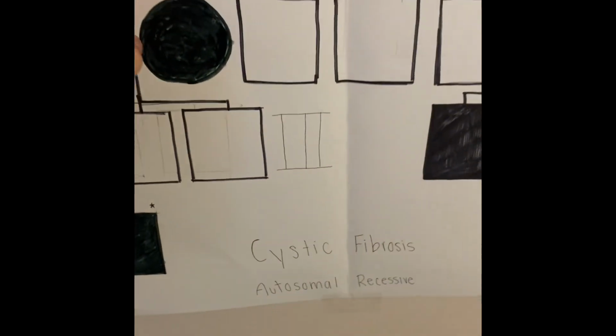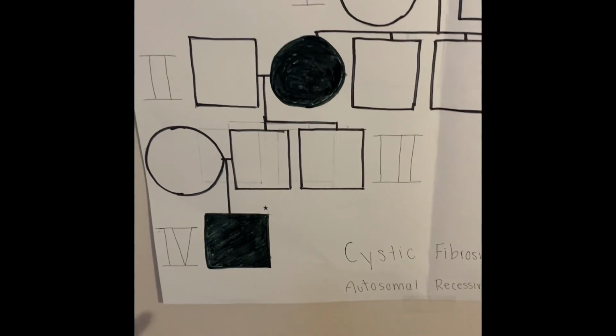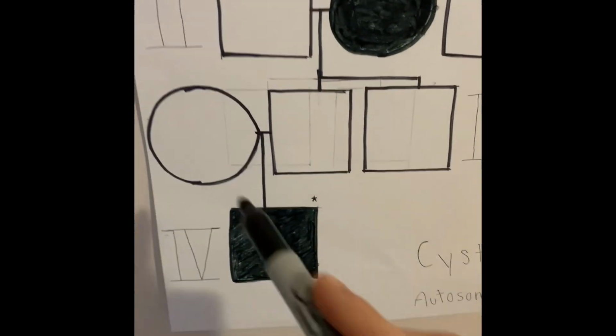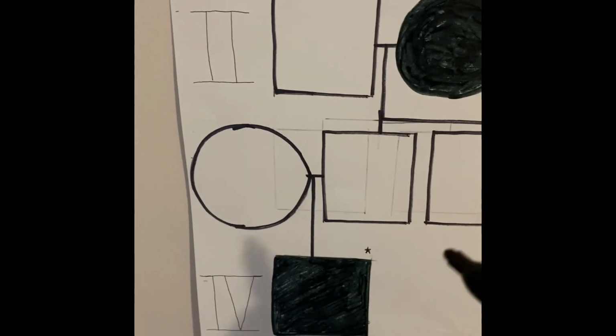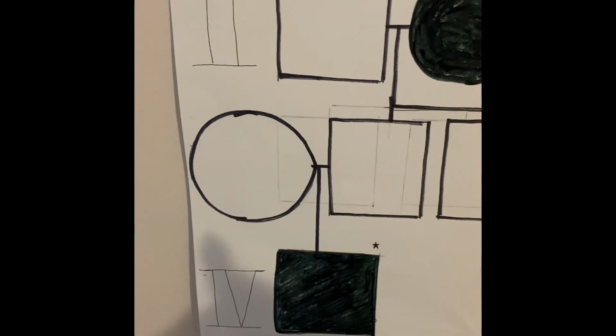And then with our first gen, second gen, third gen, and fourth gen of this family, our patient here is on the 4th generation. So when we're looking at this, since both of these parents look normal, we know that they both have to be carriers in this situation.